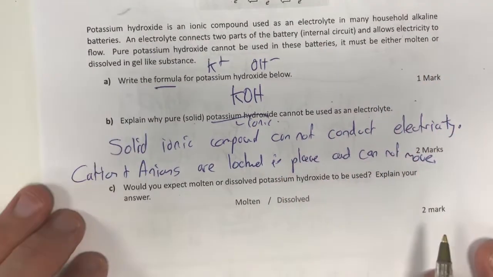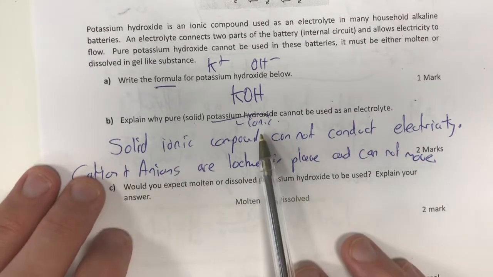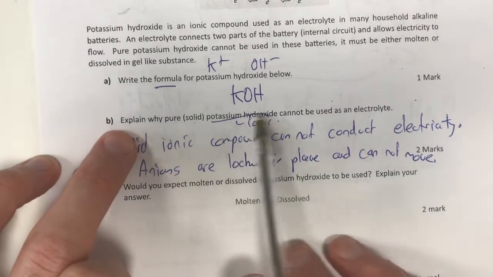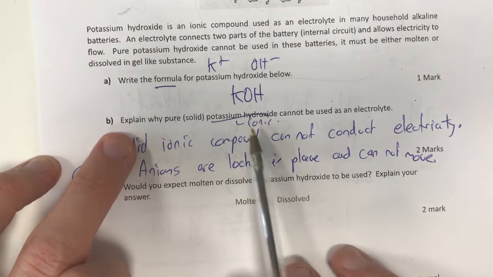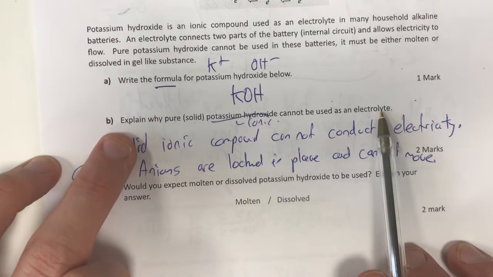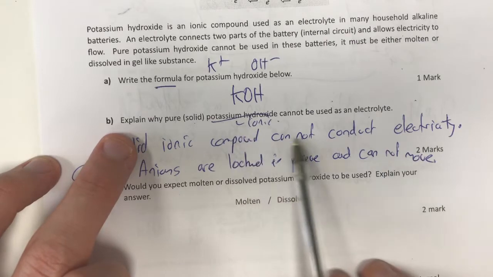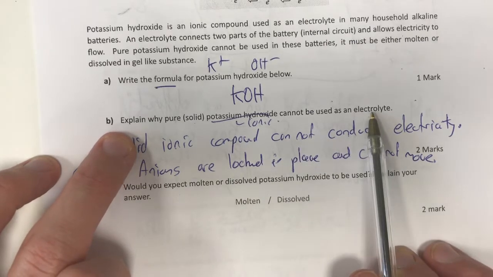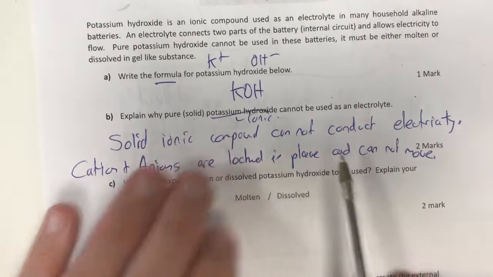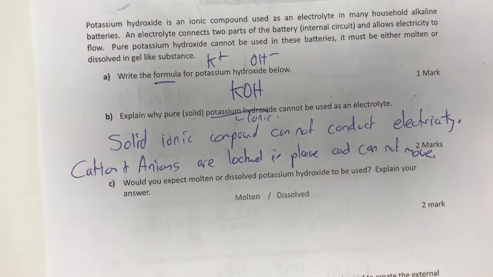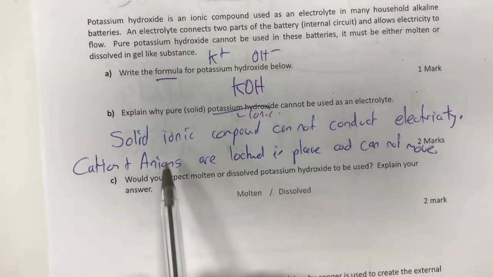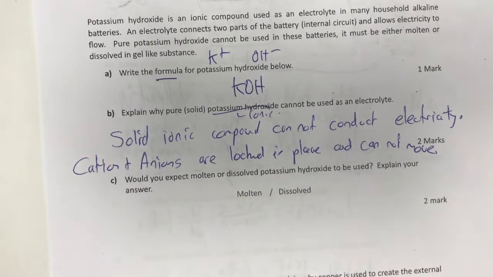And you can see here, through answering this question, I first of all had to decipher what type of material is potassium hydroxide and what property it needs to be an electrolyte. It's an ionic compound and it needs to conduct electricity. If it can't do that, we need to explain why. And this here is your go-to response for the fact that ionic compounds as a solid cannot conduct electricity.